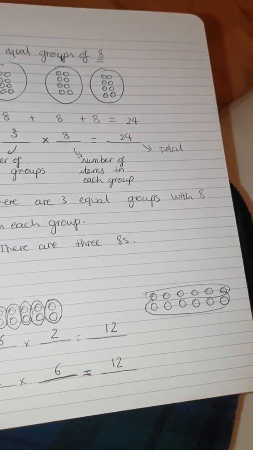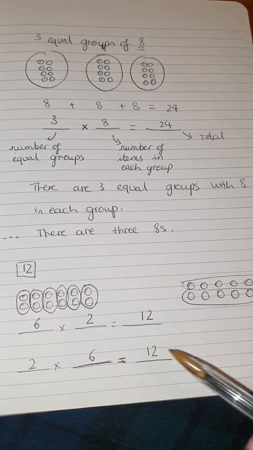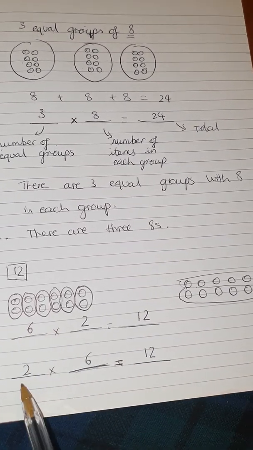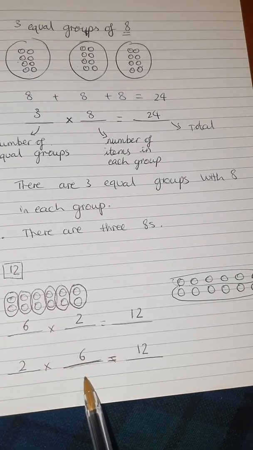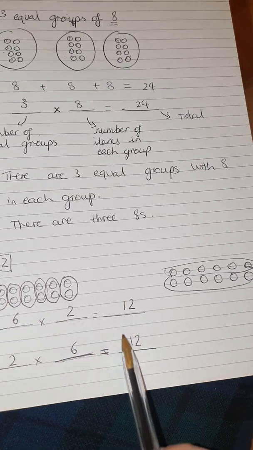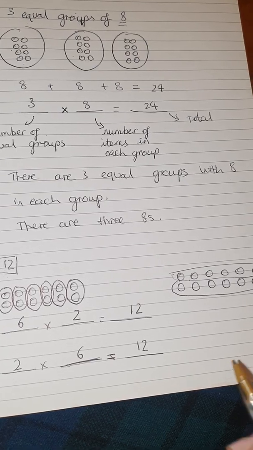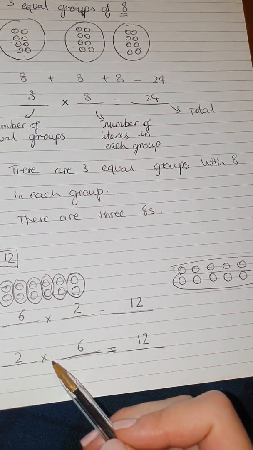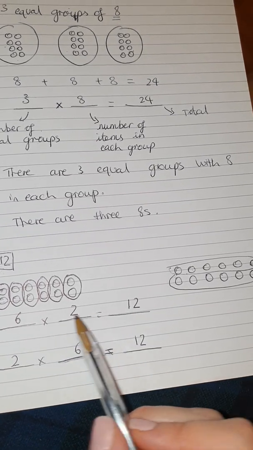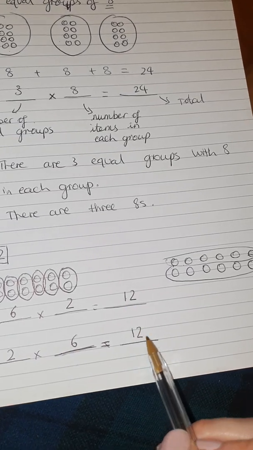What do you notice about these 2 number sentences? Well, we can see that both of the answers are the same. What do you notice about these numbers being multiplied? They are the same numbers, but they've just been switched around. But the answer has stayed the same. Do you remember what we called this? Well, multiplication is commutative. So it doesn't matter which order we put the numbers. If they are the same numbers being multiplied, in whichever order, they will give us the same answers.